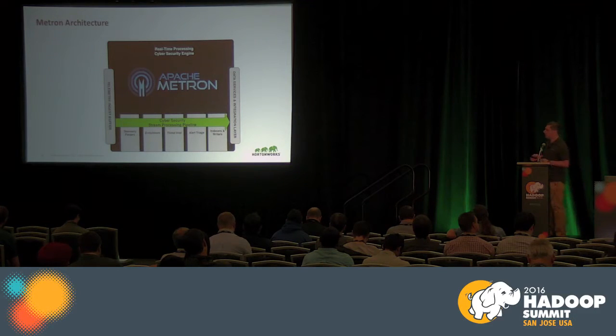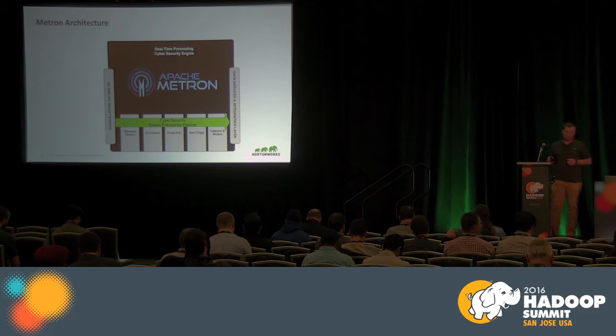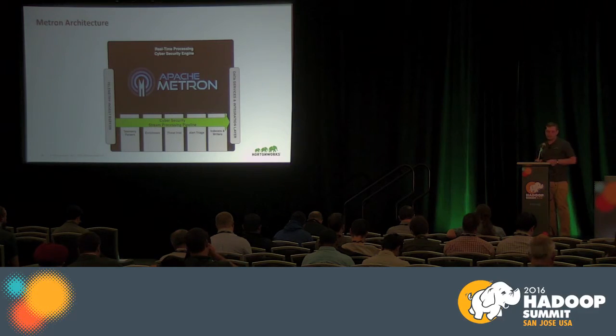The next box is alert triage. What we have in Metron is a language called Stellar, which is sprinkled throughout the system. But one of the foremost opportunities to use Stellar is for alert triage. Think of it as a basic rudimentary rules engine that you can define, and based on having specific context in your message, as well as indicators from threat intelligence feeds, you can do a number of things, including prioritizing your alerts and adding confidence scores to your alerts.